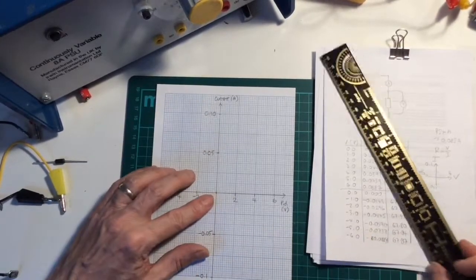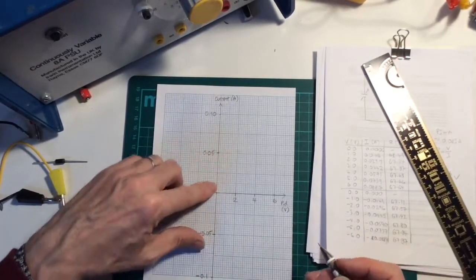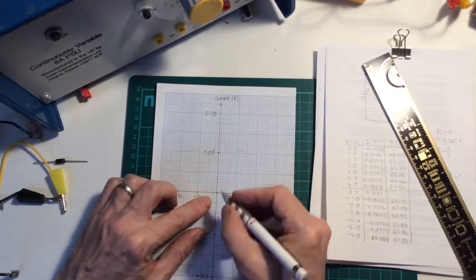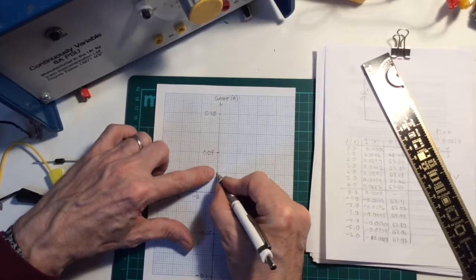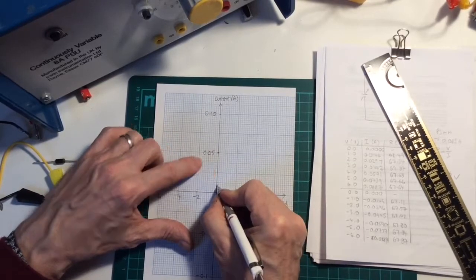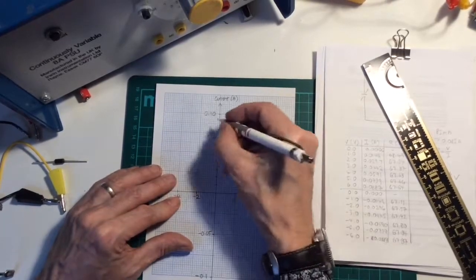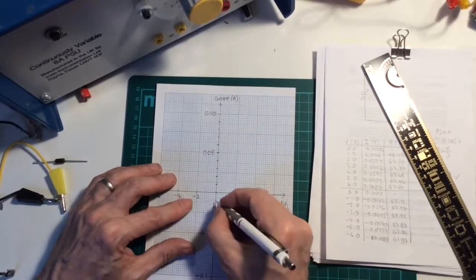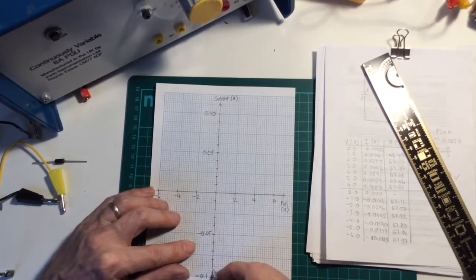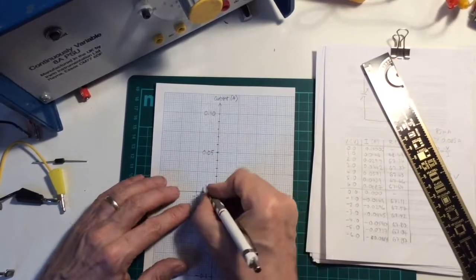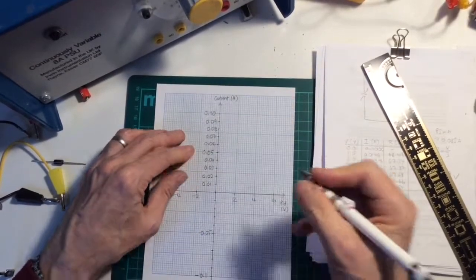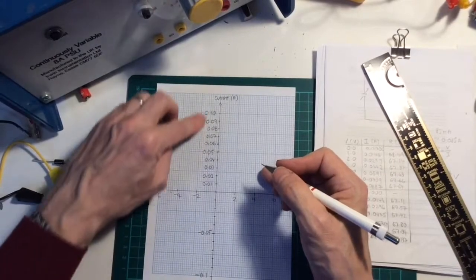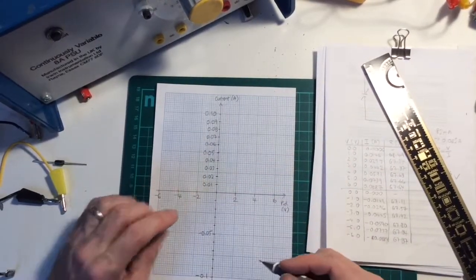Now, just to make it easier for when I'm plotting, I'm going to mark where the intermediate points are. So if that's 0.05, then this is 0.025, this is 0.01, and back down this side as well. There, so I've labelled all those numbers up here. I'll come to labelling these in a bit.